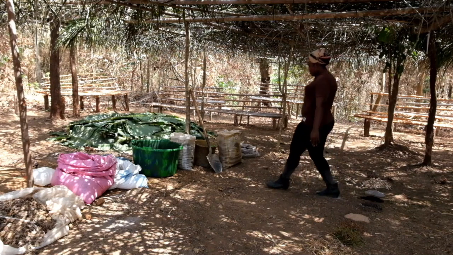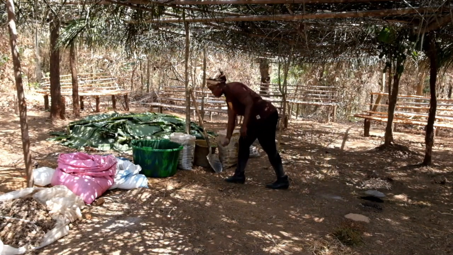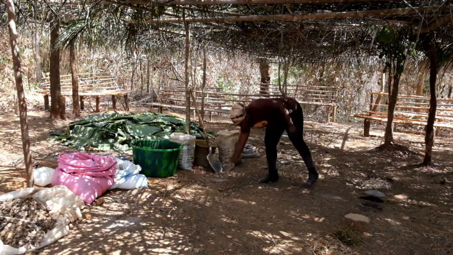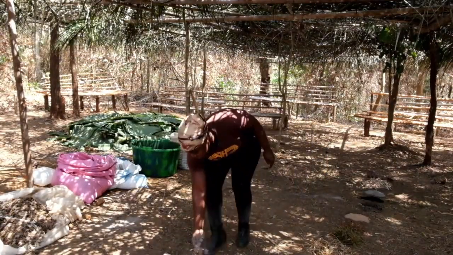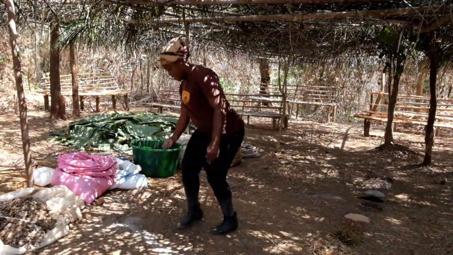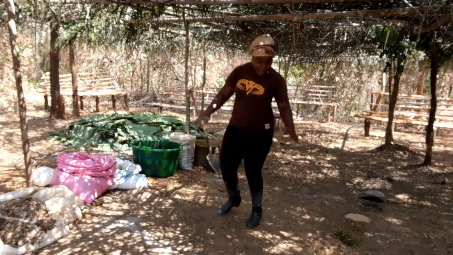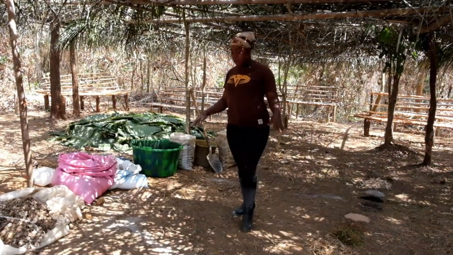Then you put them as a mark. Then you measure again 1, 2. Then you put your ashes to mark. You use the ashes to let you be able to mark the place. We are going to do our compost.